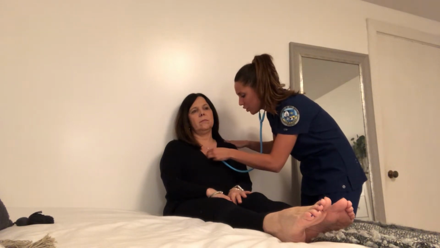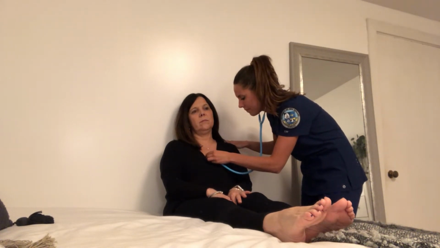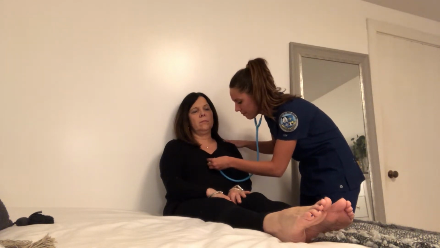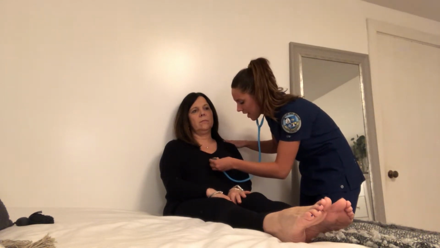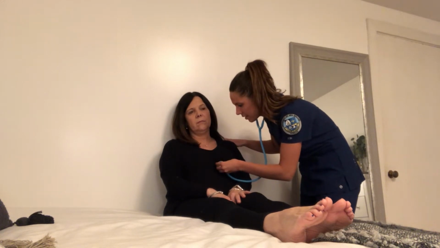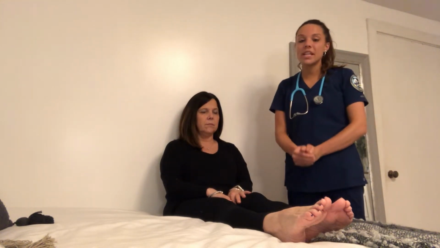Then we're going to move down to Erb's point. Then the tricuspid valve. And then the mitral valve. All right, patient presents with a regular rhythm, and S1 and S2 were noted in all 5 spots.